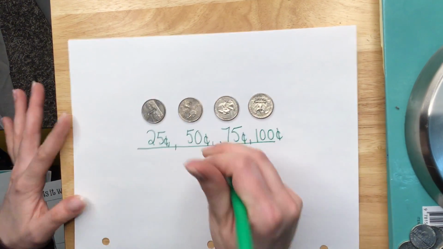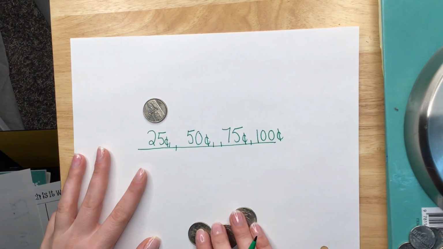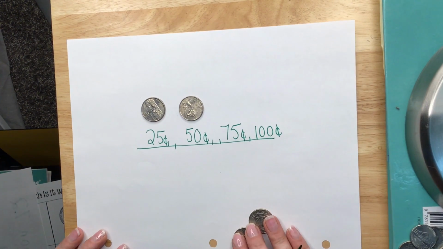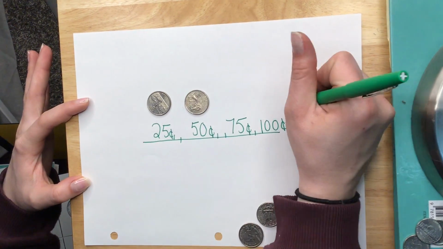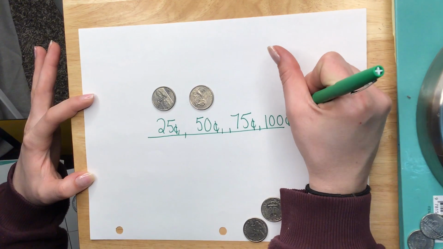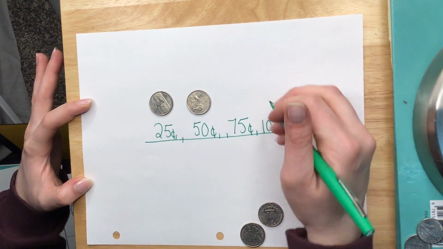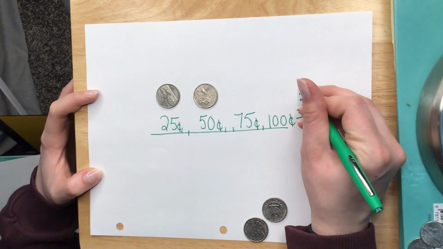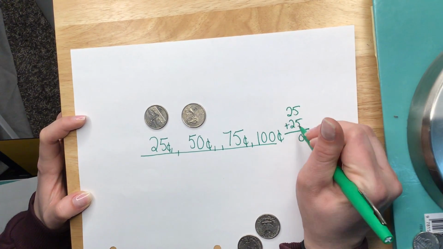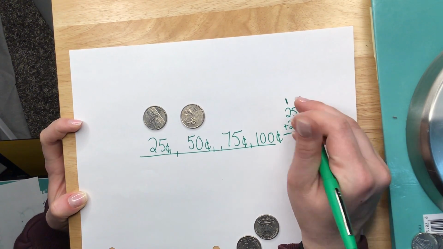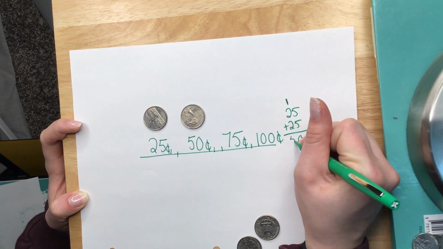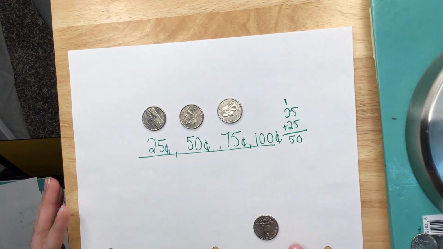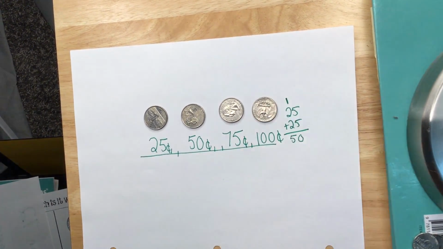I want you to think about this. If we have 1 quarter, it's worth 25 cents. When we add an additional quarter, we have 2 quarters, and we could think about it as 25 plus 25. If we did the math on 25 plus 25, we would get 50, because 5 plus 5 is 10, and then we carry the 1, and then we have 50 cents. And then we could add 25 cents to that, making it 75 cents. And if we have 4 quarters, it's worth 100 cents.